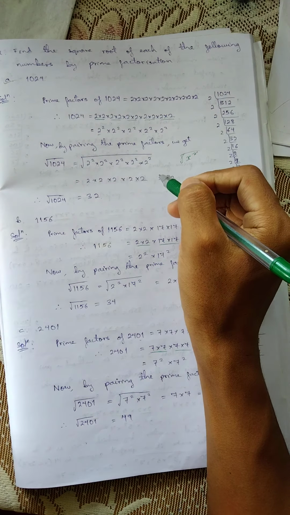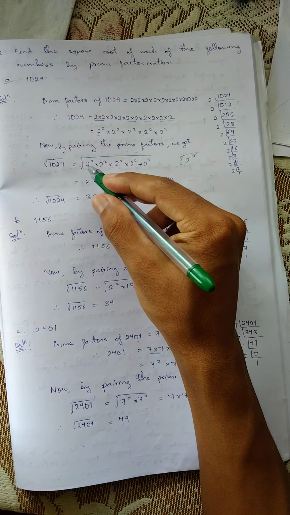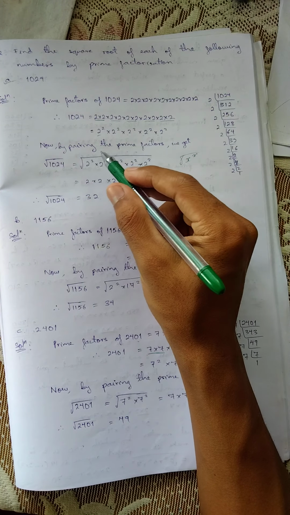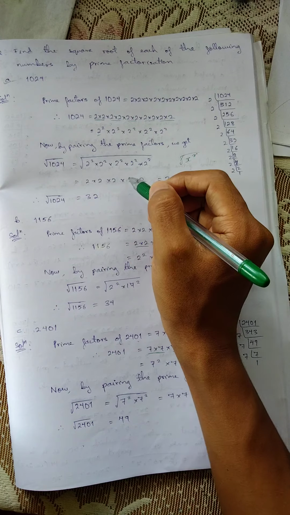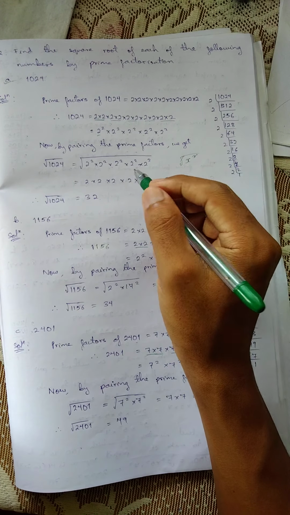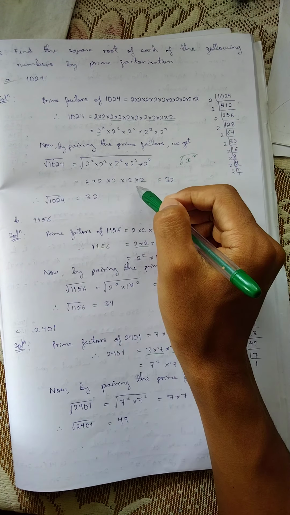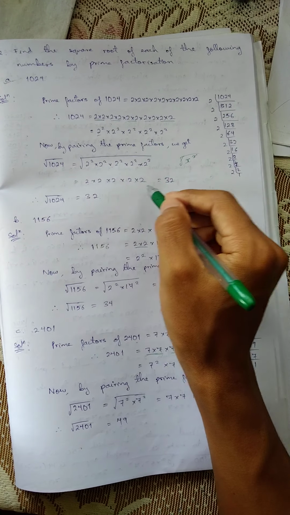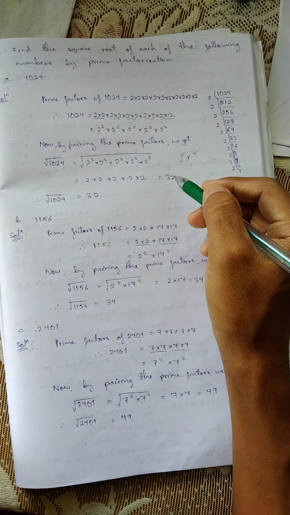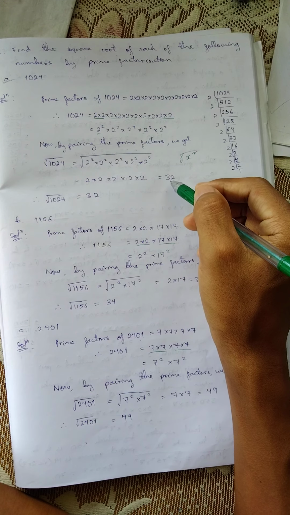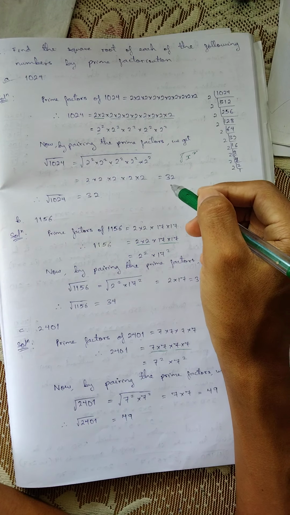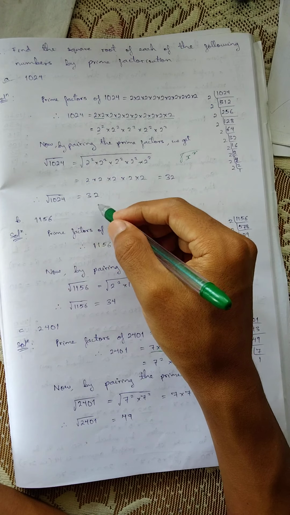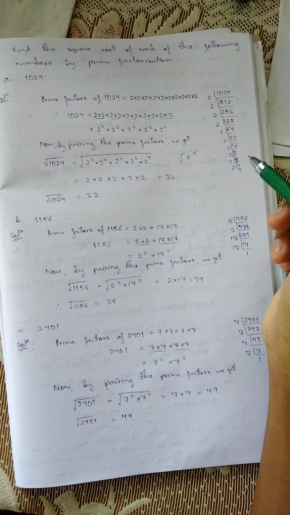Same thing here: all the squares get cancelled because of the square root. So in the next step, no more square root, and it will remain only 2 into 2 into 2 into 2 into 2. Then you multiply these 5 twos, and after you multiply, you get 32. So the square root of 1024 is 32.